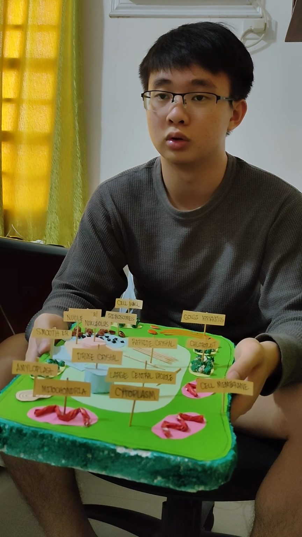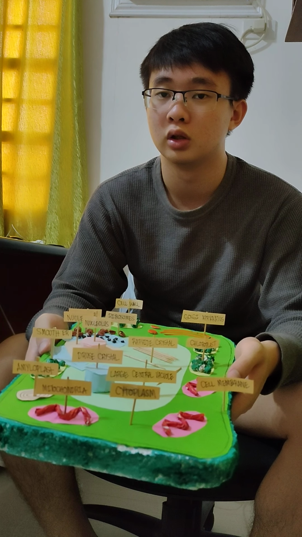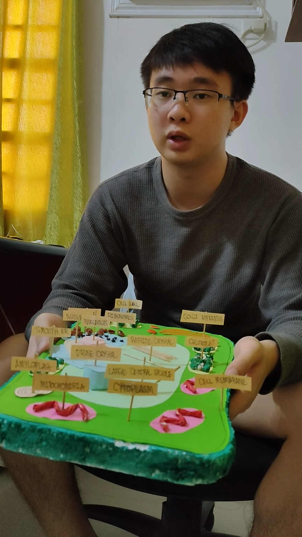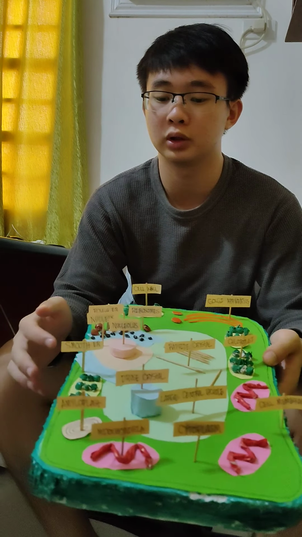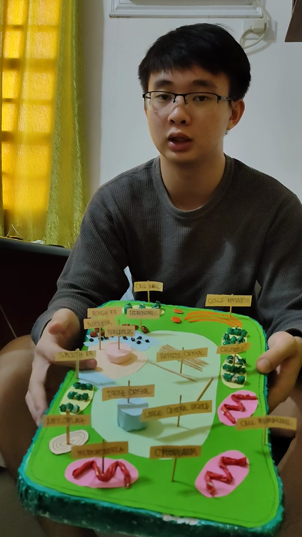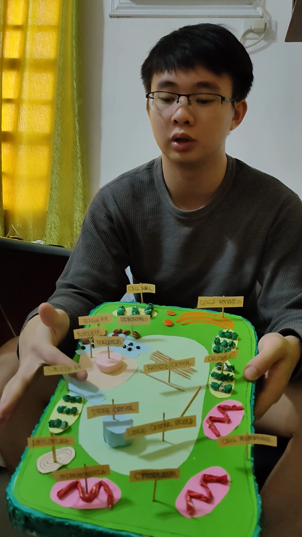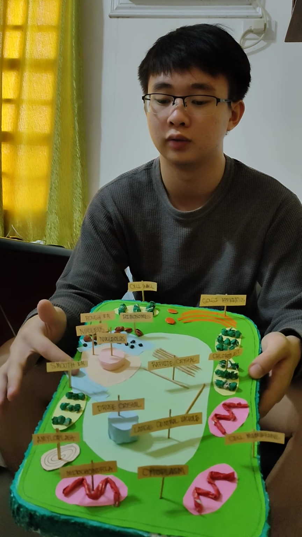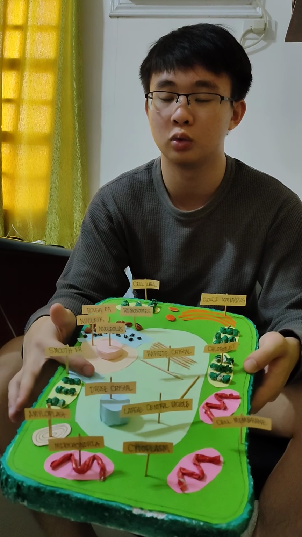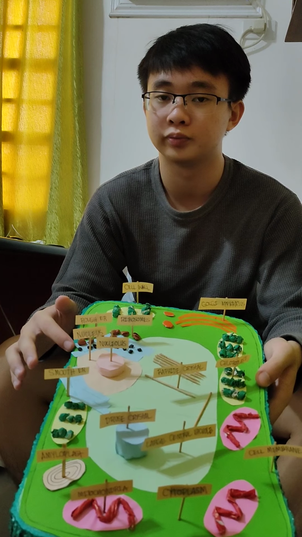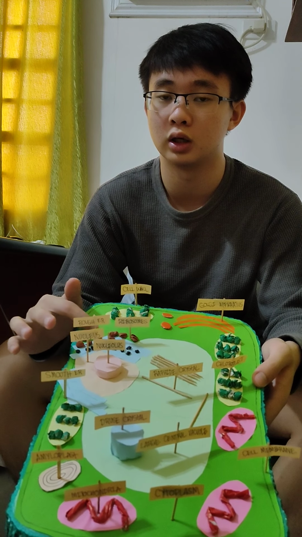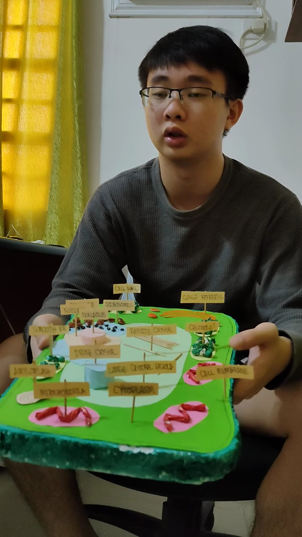Ayun po. So, the next part is the two types of endoplasmic reticulum, the smooth ER and the rough ER. So, ang smooth ER po ay matatagpuan dito sa tabi lang ng nucleus. Ito. Pero magkahiwalay sila ng rough ER. Ito po ang smooth ER, yung walang naka-attach na ribosomes. At ito po ang rough ER. May naka-attach na ribosomes. Okay.